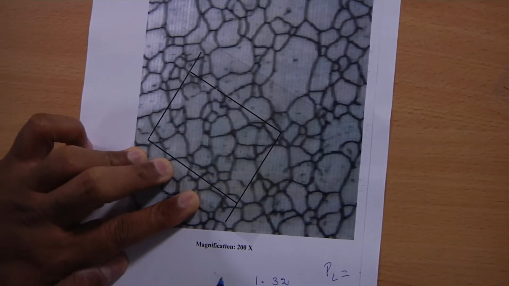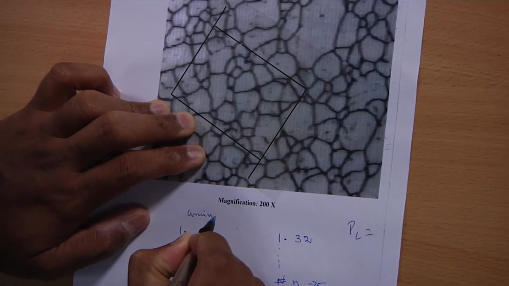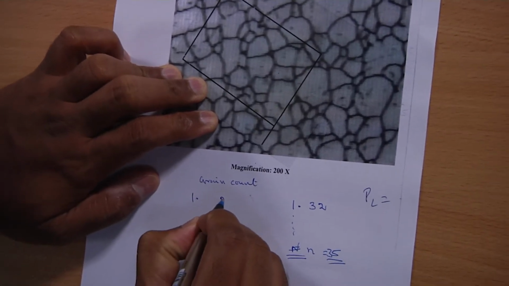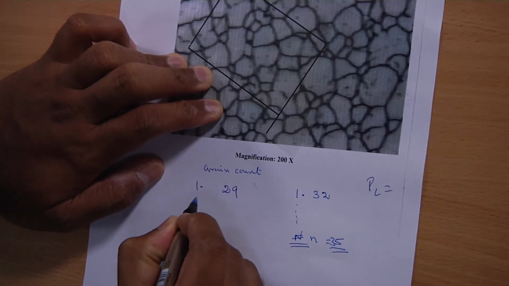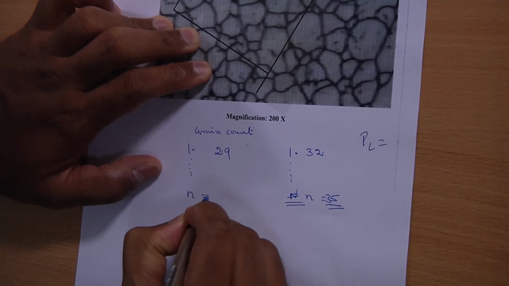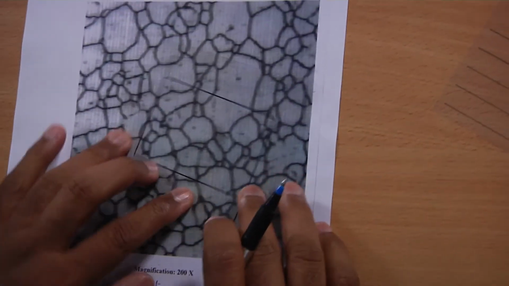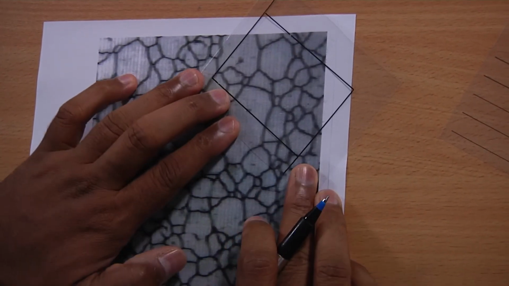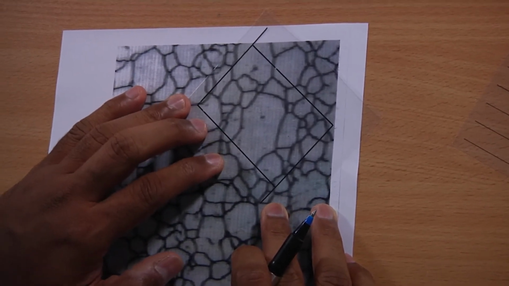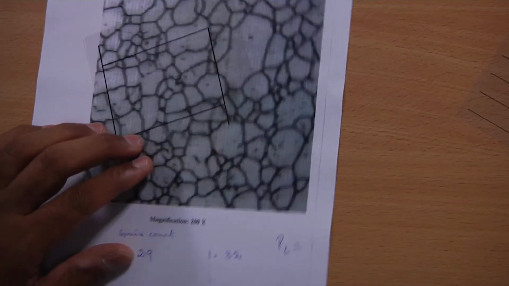So, I have the count. You can write it like this: grain count 1, number of event 1, I have about 29. So, like that I will now keep on moving up to 35. I have done that by keeping this, make sure that you are not going like this, make sure that the box is inside this, and then you have to take a different orientation, and this way several things you can do.